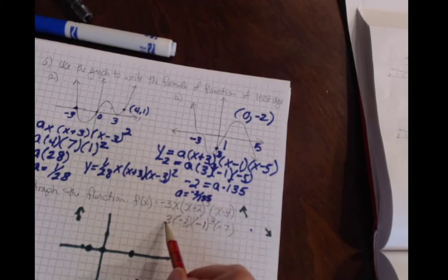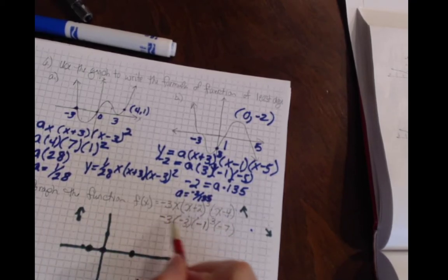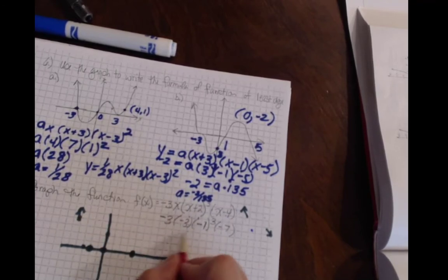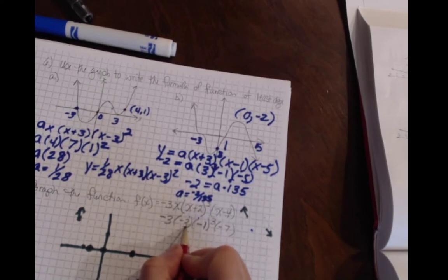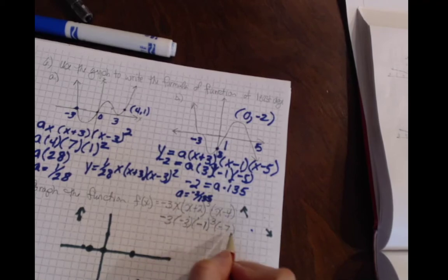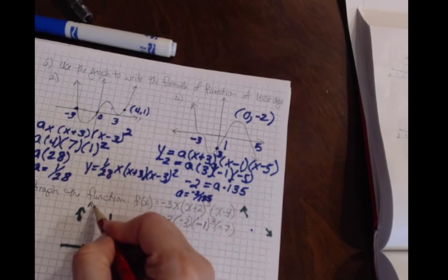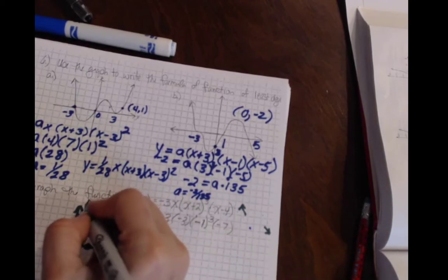Oh, that's negative. Alright, I knew it should have been up, so I'm glad that these 4 negatives are going to make it positive. That's the way it should be. This is a 1, so I've got 3 times 3 is 9, times 7 is 63. Woo! That is up there. I don't know exactly where. My graph doesn't go that far.